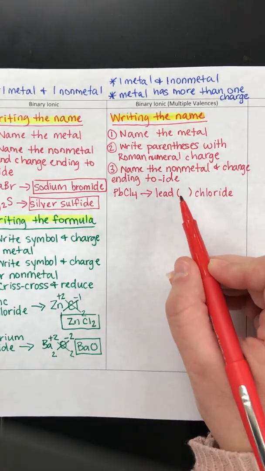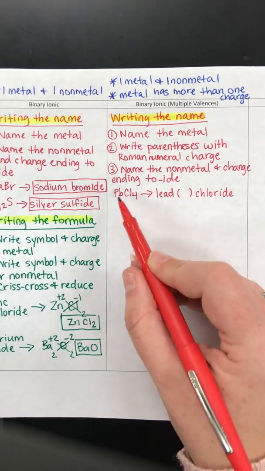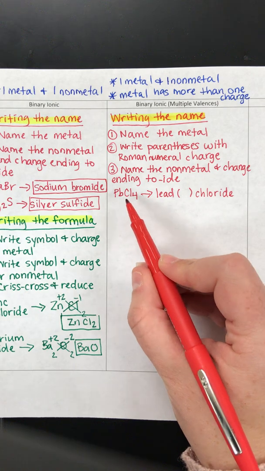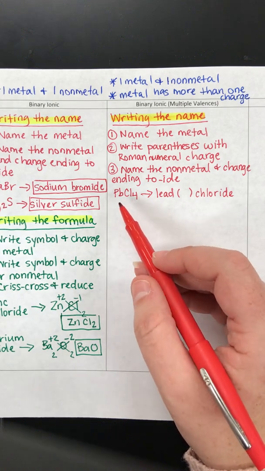So now to figure out this charge here, okay, your formula is already gonna have been crisscrossed, okay? So I want you to think about it this way.